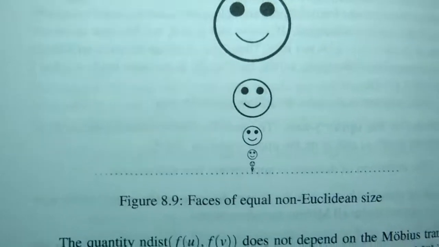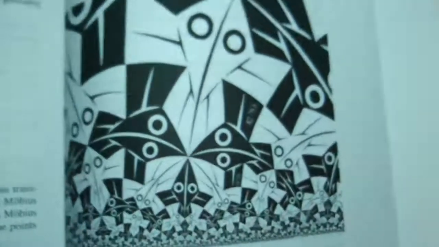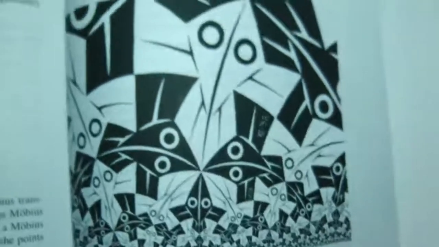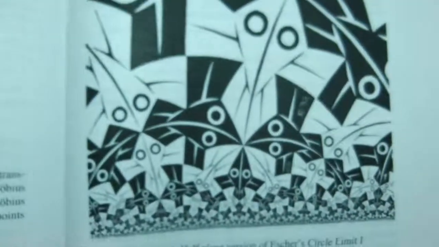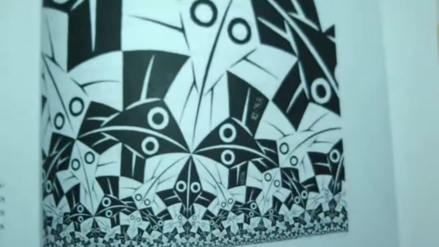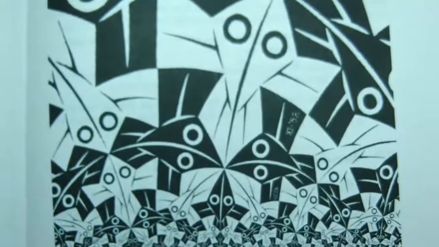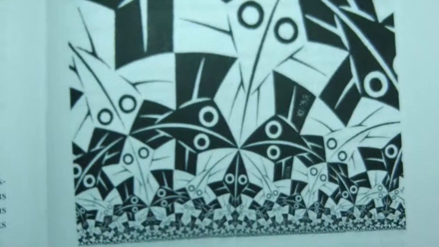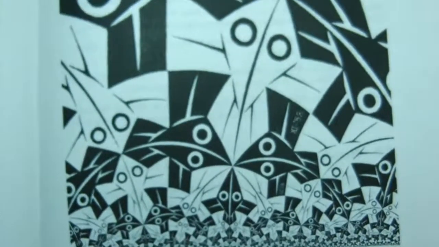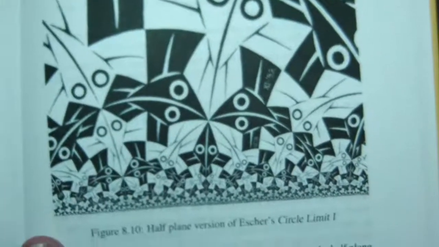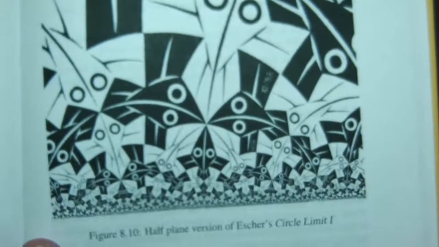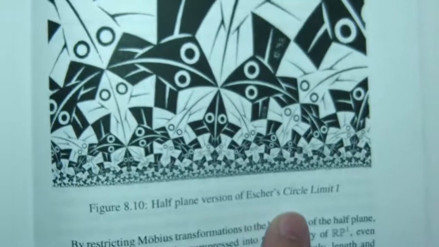Another example is the following picture. We're going to see another example of this later. You might recognize this as looking like an M.C. Escher picture, and in fact it is an M.C. Escher picture, or rather a mapping of an M.C. Escher picture. The original M.C. Escher picture is called Circle Limit 1. This is the half-plane version of Escher's Circle Limit 1.